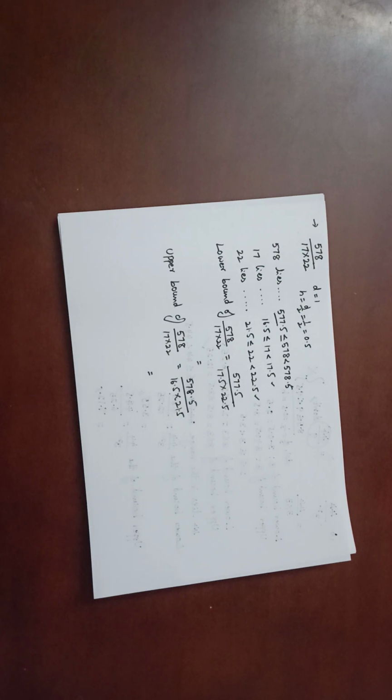That is 577.5 divided by 16.5 into... 577.5 divided by 17.5 into 22.5.